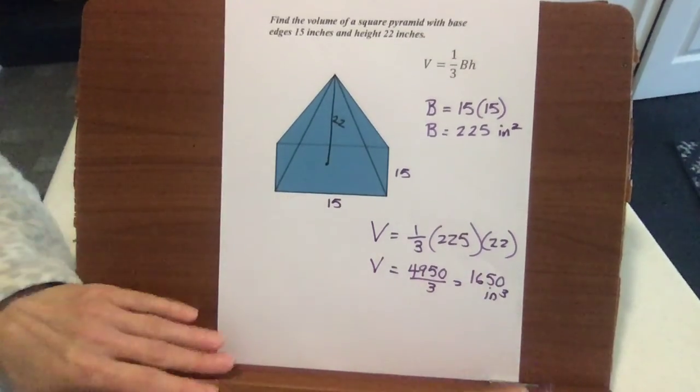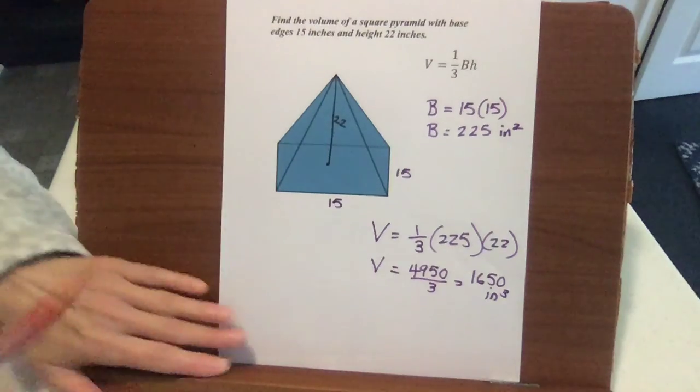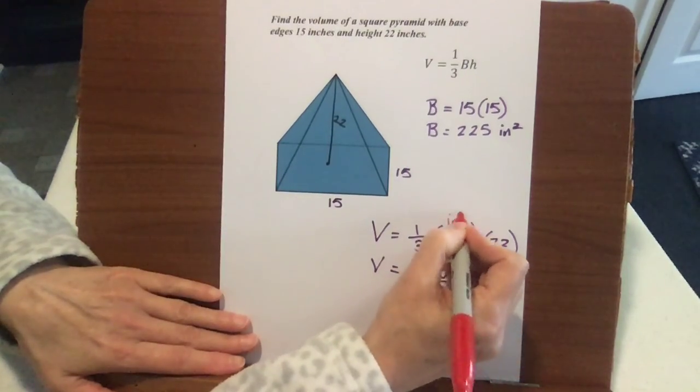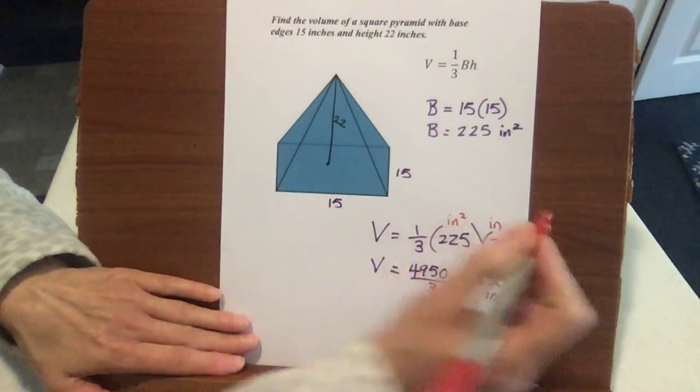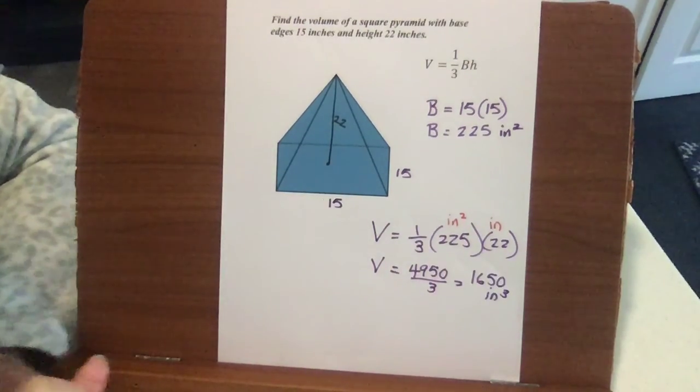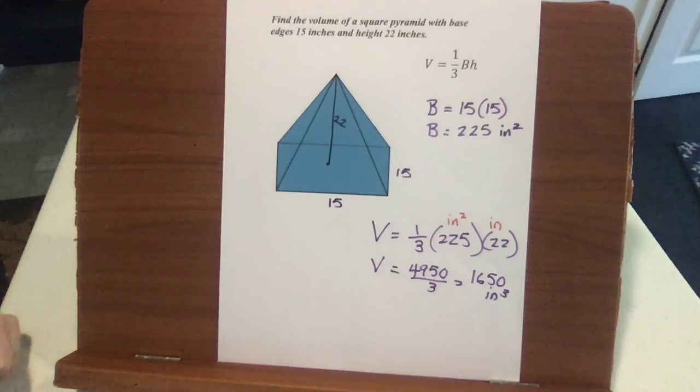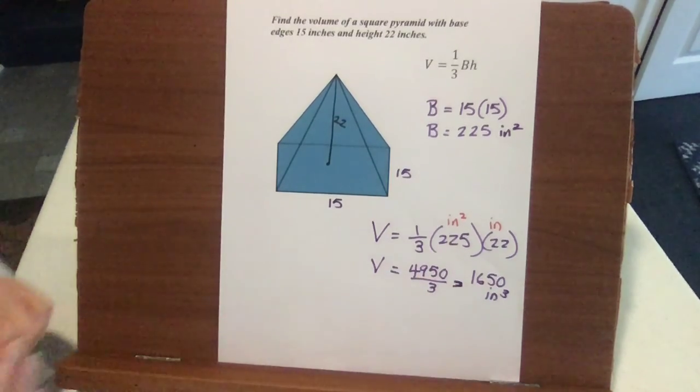Because you're taking this base area, which is inches squared, and this length, which is height in inches, you're really multiplying inches squared by inches, so inches cubed. And that is your answer. It's that simple.